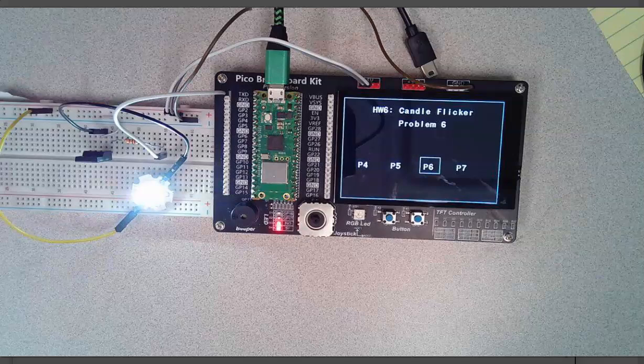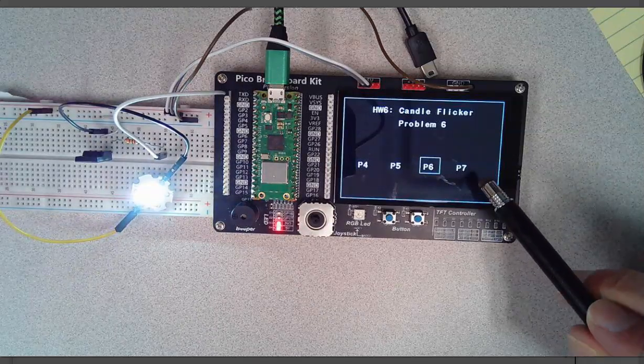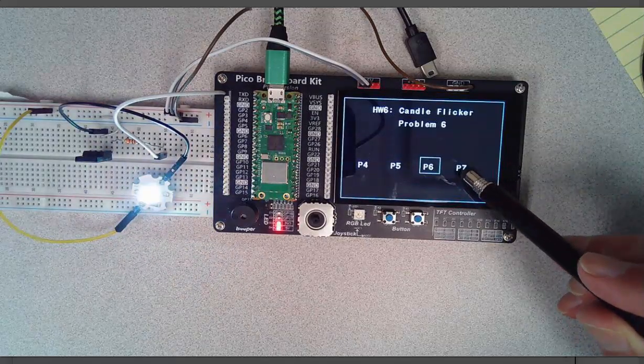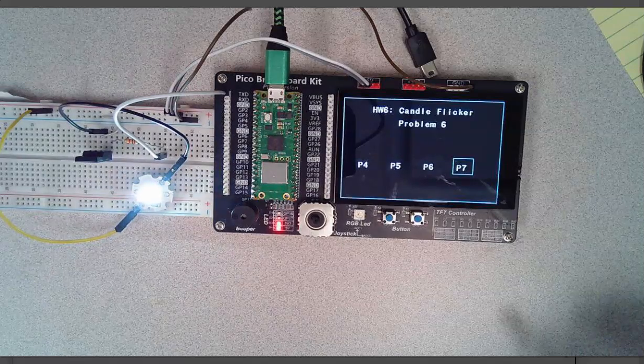Just for fun, let's have a normal distribution for the brightness and an exponential distribution for the duration. So if the duration is exponential with the mean of 100 milliseconds, that's what this looks like. Yeah, maybe even a little bit better. So with that, I can build a flickering candle with a Raspberry Pi Pico.